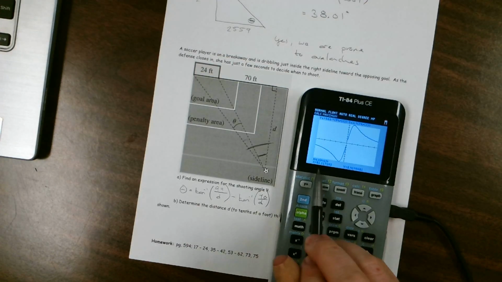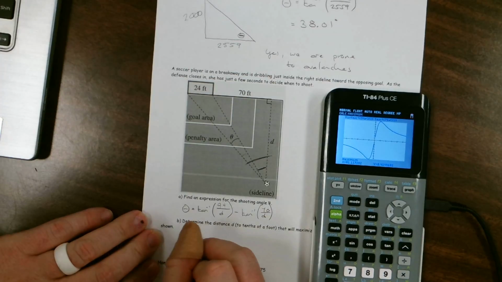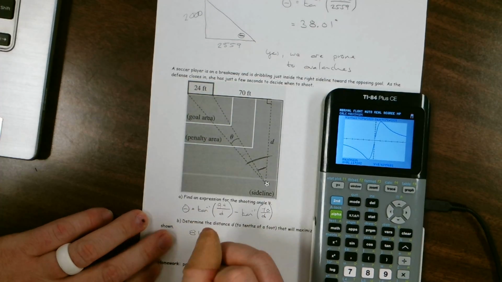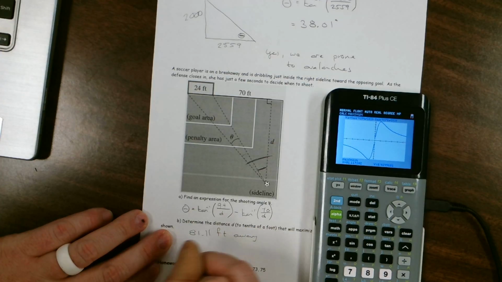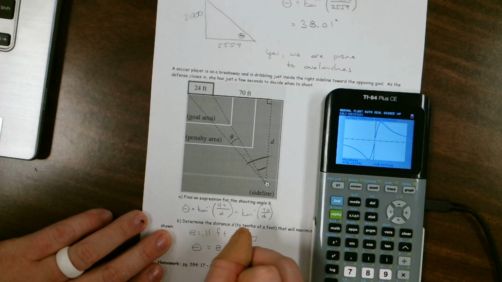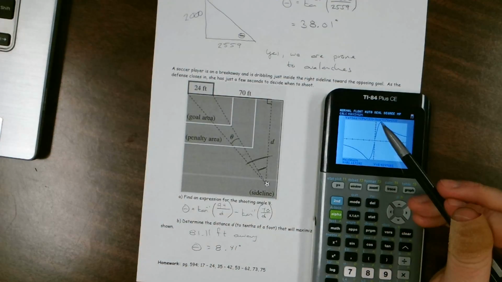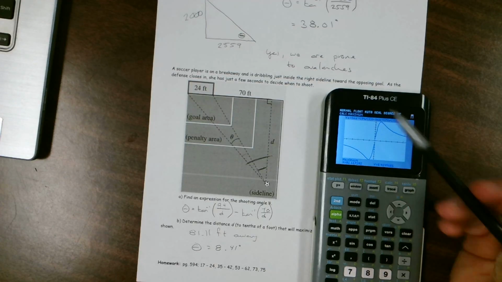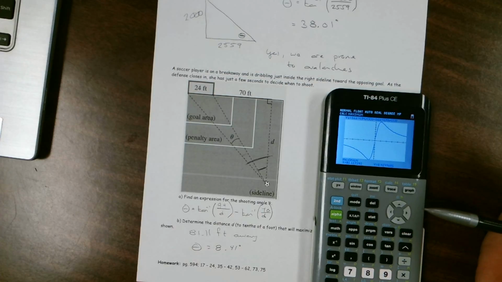And you can see right there that when we are 81.11 feet away, we will have a theta that is 8.41 degrees. And that's the absolute maximum angle that the soccer player will have to shoot on goal. If they go any closer to the baseline here, then that angle is going to get much smaller and they'll have less of a chance of making it.